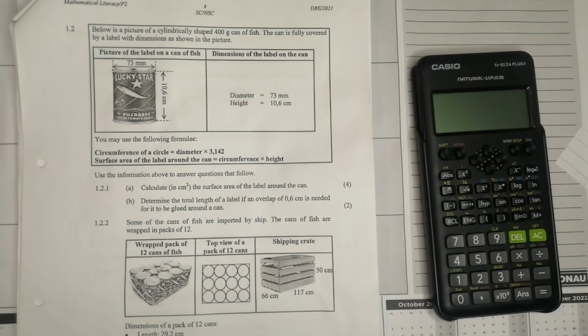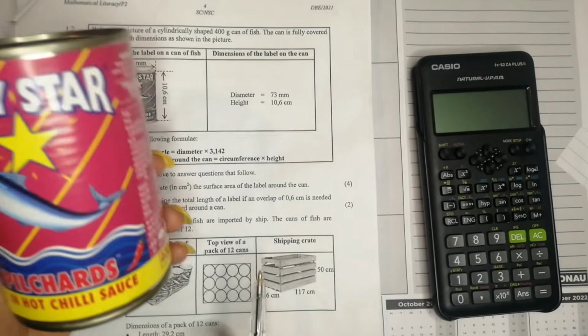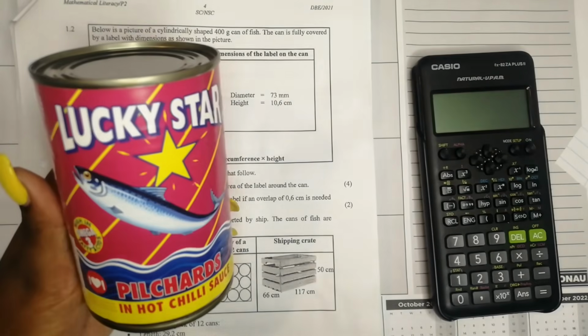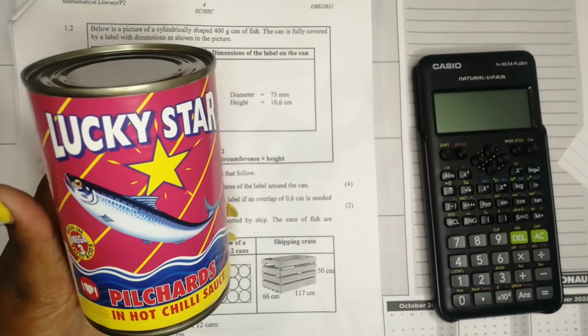Do you guys still remember what a diameter is? The diameter of a circle. So I've got a 10 of Lucky Star Pilgrims here to help me with the explanations today.